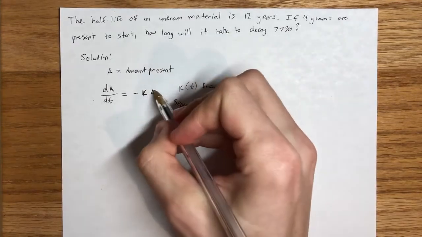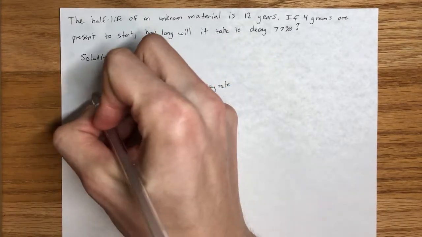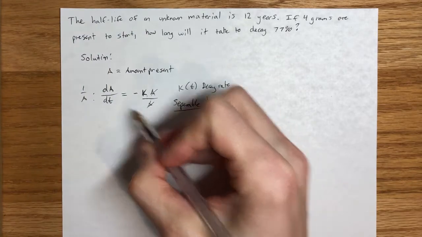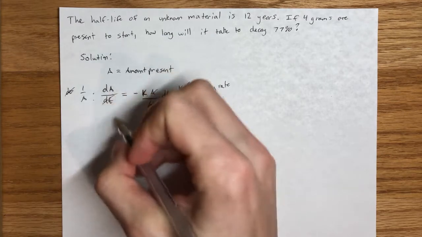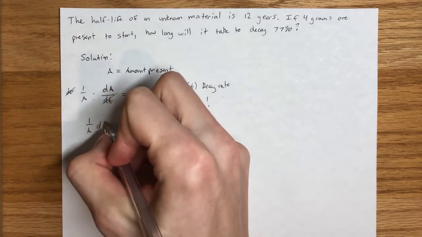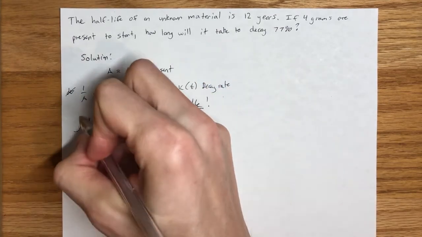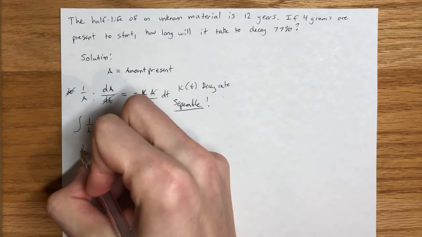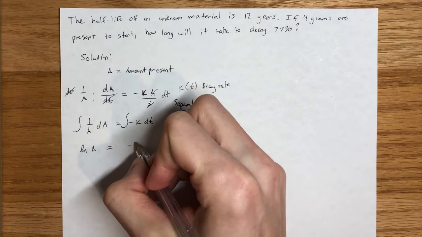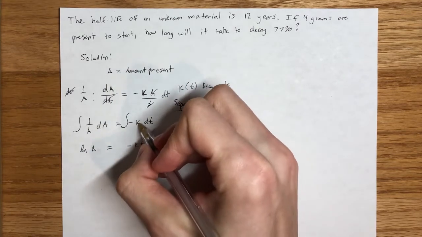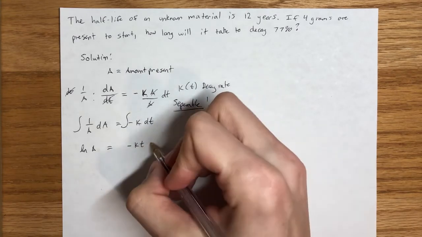So to separate this, I want to get my A's on one side, and the t's on the other, so I'm going to divide this side by A. So multiply by 1 over A over there. And if I multiply by dt over here, and same to this side, and then clean this up, we get 1 over A dA is equal to negative k dt. And now if we integrate both sides, we find that we have the natural log of A is equal to negative kt, because this is just some constant rate. And if we integrate a constant, we just add a t to it, and then we'll have our plus C as well.